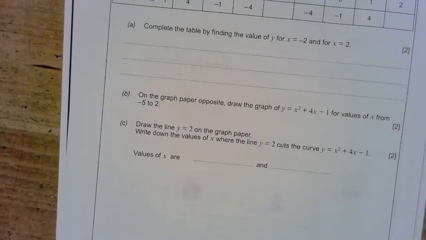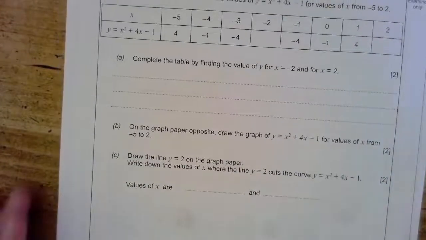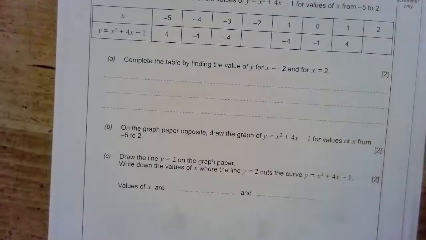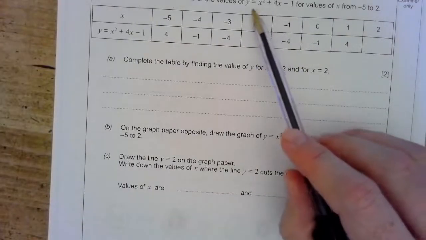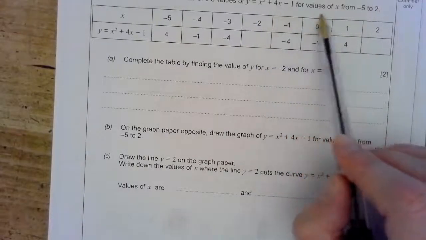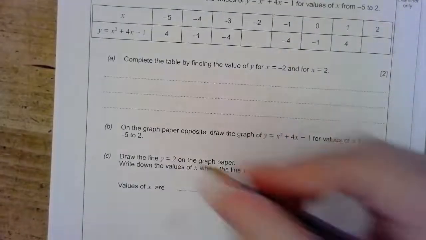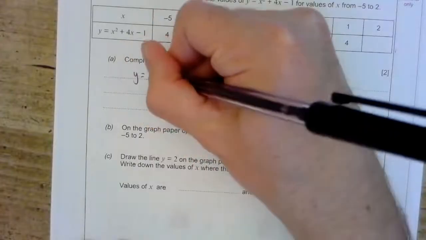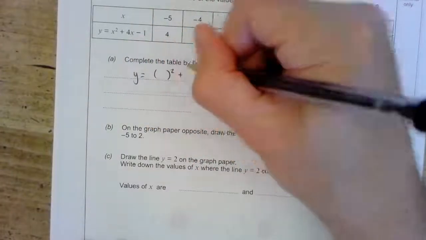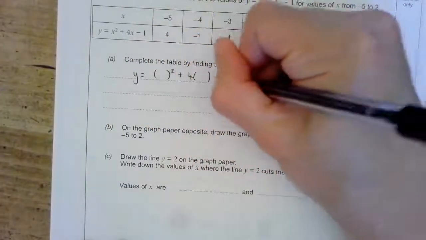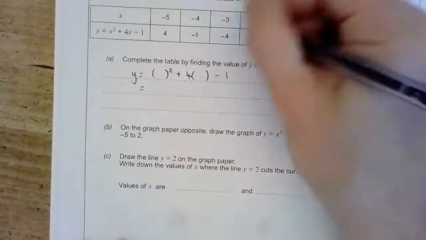The next question, question 12, says the table below shows values for y equals x squared plus 4x minus 1 for these values here. Go and find the missing values for minus 2 and 2. Now the easiest tip I could give you is to just change your letters to open brackets, and inside goes in the value of the number that you're finding, okay?